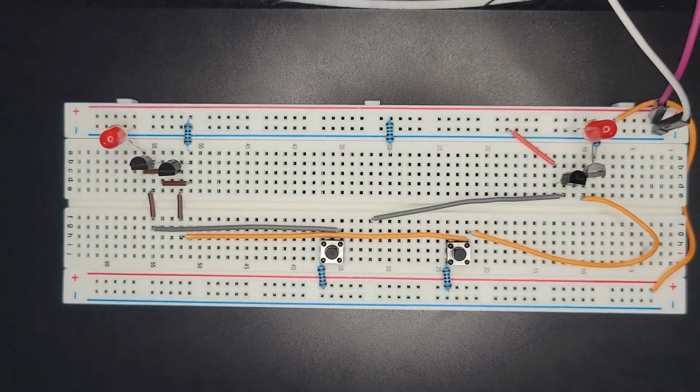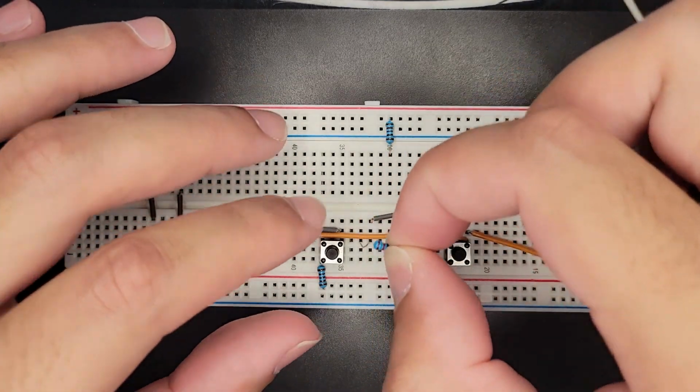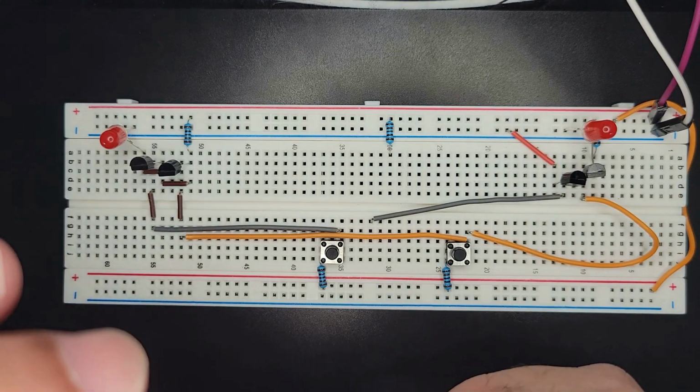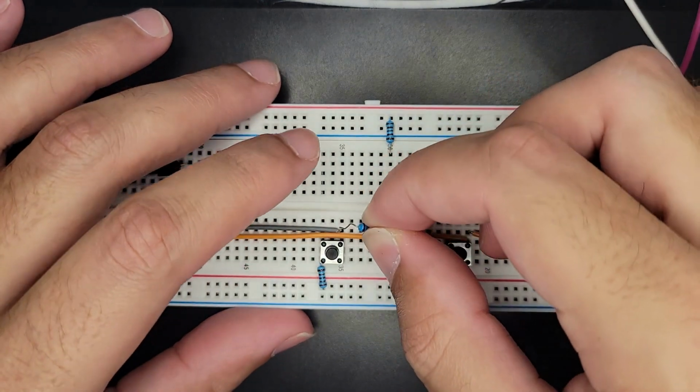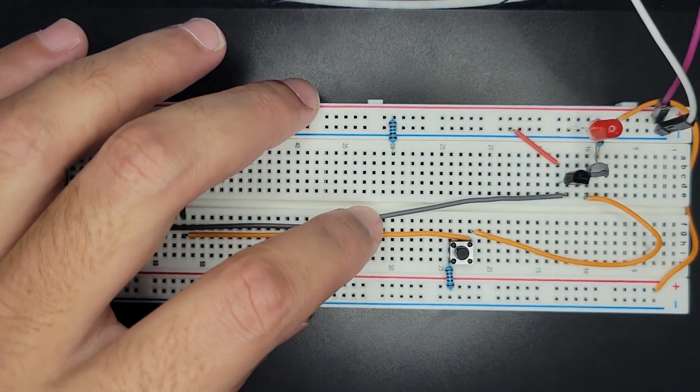I'm going to take one out, cut it, put its little legs away. And I'm gonna put this guy, hey, I think I bent it when I was cutting it. Put it in there. Okay, let's see if this works now.